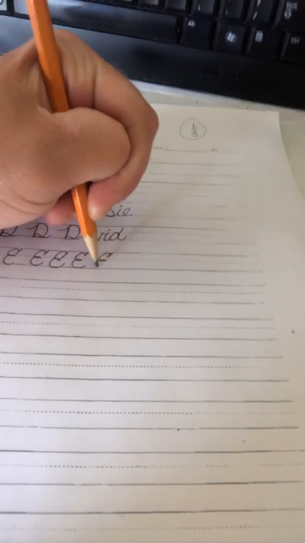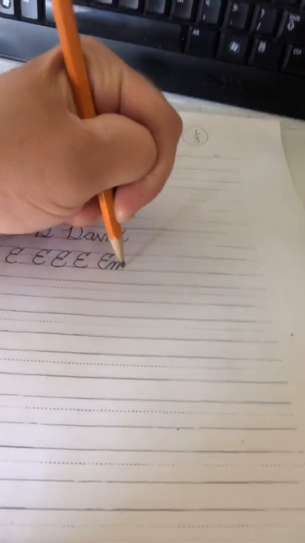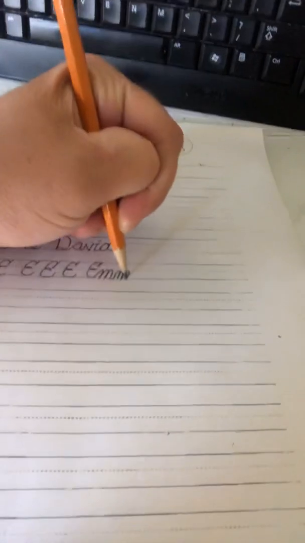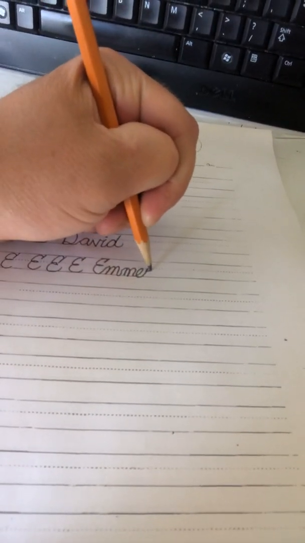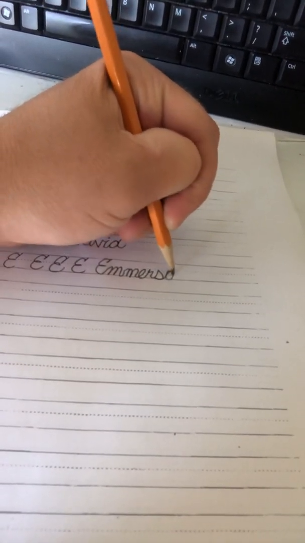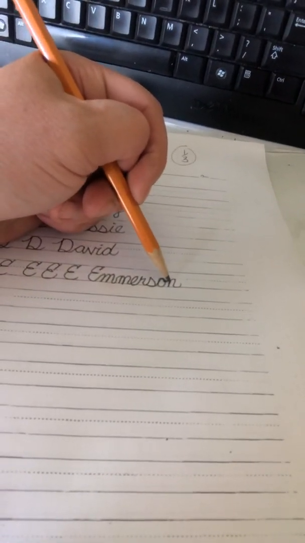If I was doing Emerson, it would be my E into my M, which is 3 humps. 3 humps for my second M. E, R, S, O, N. Notice my first hump for my N comes right off the O.